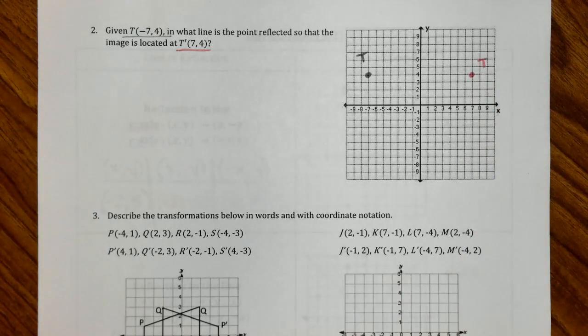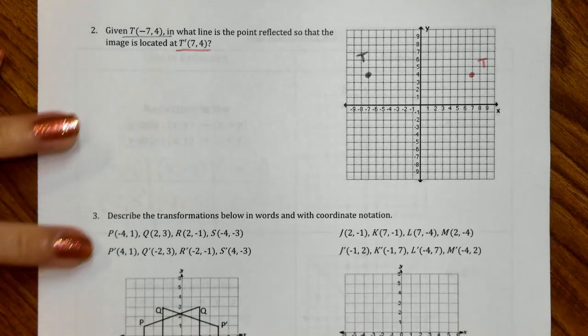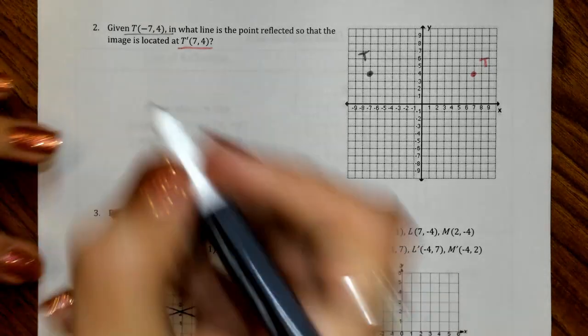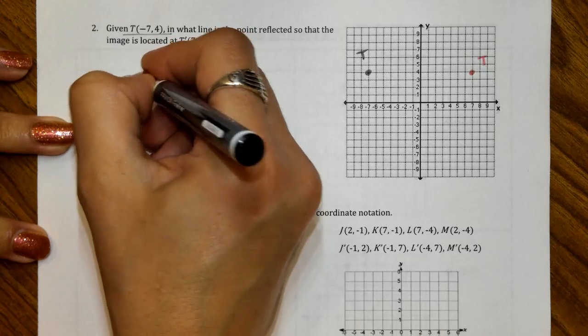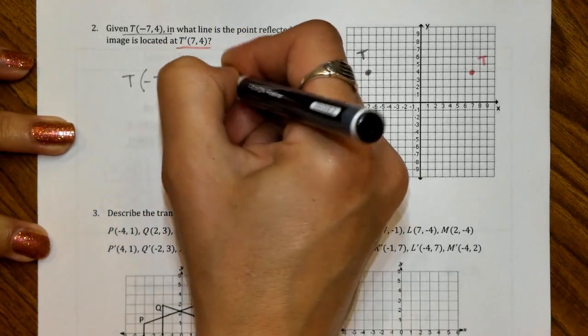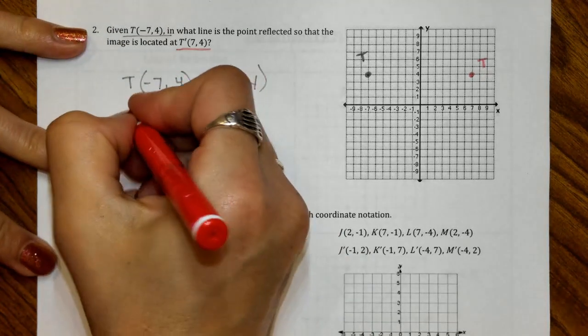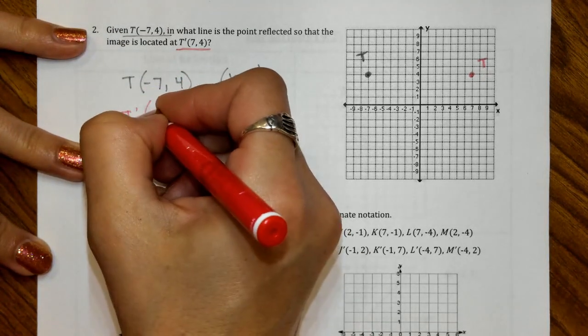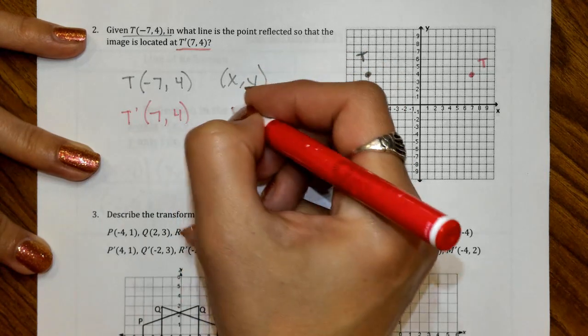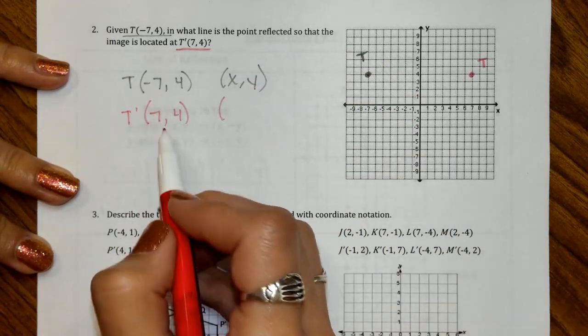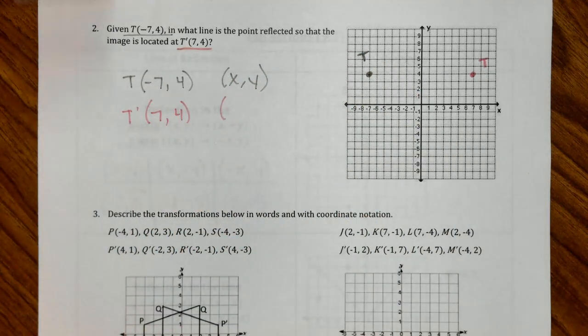So there are a couple different ways that you can look at this. Let's take a look at first what happened. Let's write this quickly. We got T is at -7, 4. So these are your x, y coordinates, okay? Your x and your y. When we go to T prime, we're going to notice that we're at +7, +4. So we need to look at what happened between these coordinates. With reflection, this is how you do this.